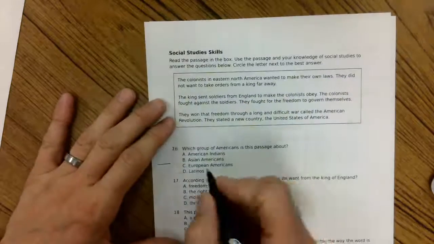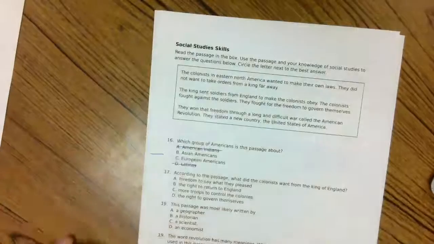All right, which group of Americans is this passage about? Is it about the Indians, about the Asian Americans, about the European Americans, or the Latinos? Who fought against the king? And I'll give you a hint. It's not A or D.